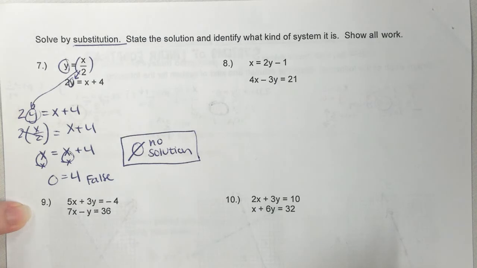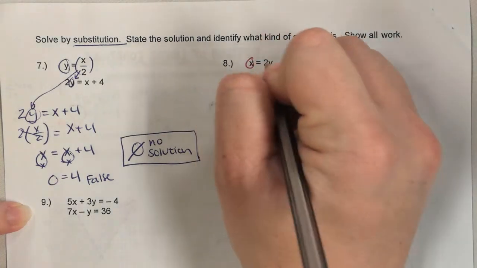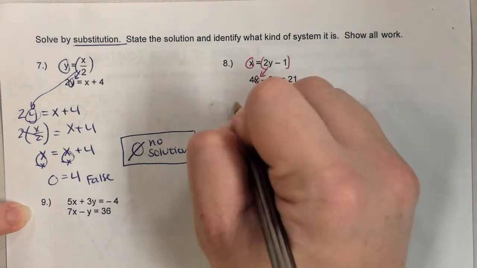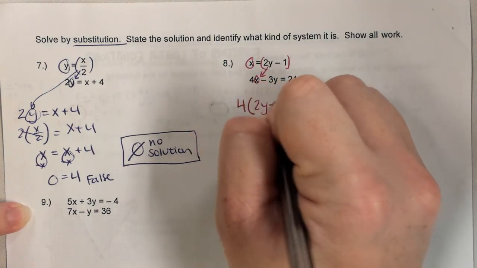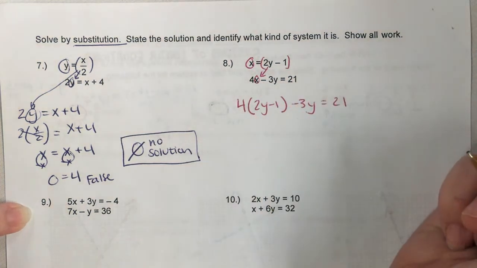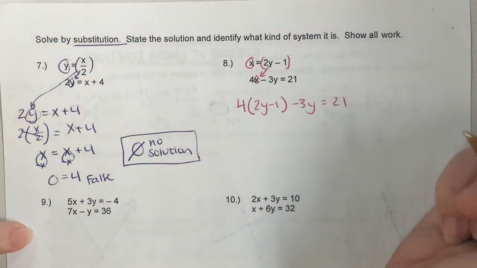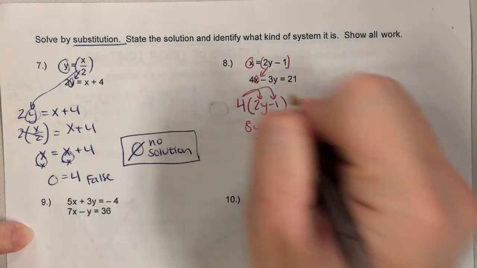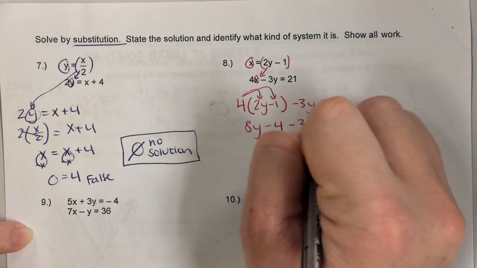Okay, number 8 is also already set up. So I have x alone. X equals 2y minus 1, so I'm going to replace x with 2y minus 1. So 4(2y minus 1) minus 3y equals 21. 4 times 2y is 8y. 4 times -1 is -4. Minus 3y equals 21.